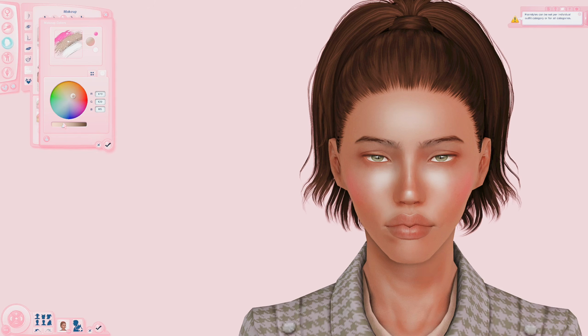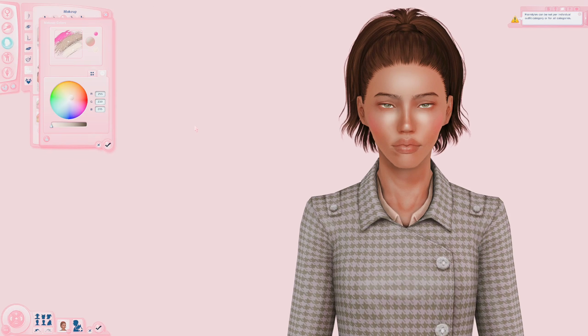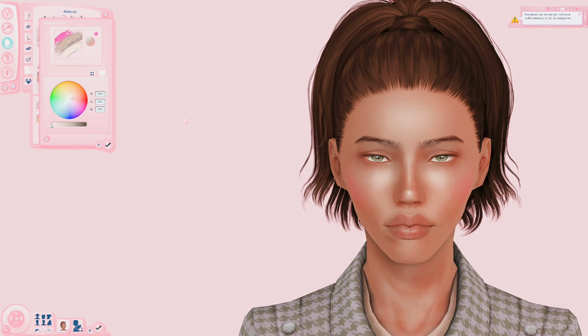She's kind of in the middle, so I'm just gonna make it a little bit darker. And then this right here is kind of like the highlighter. Since she has a darker skin tone, like tanner, browner Sims, I will usually go for a more yellow color for this highlighter. But if they're a pale Sim, I will go for a more white color, if that makes sense.